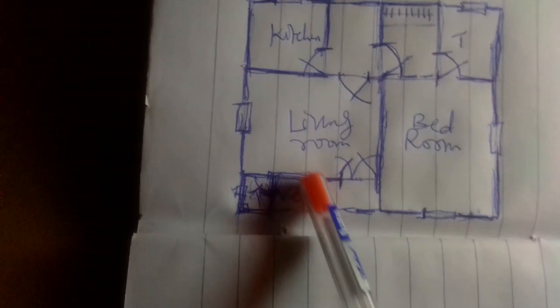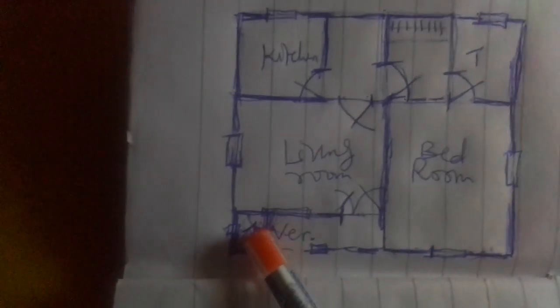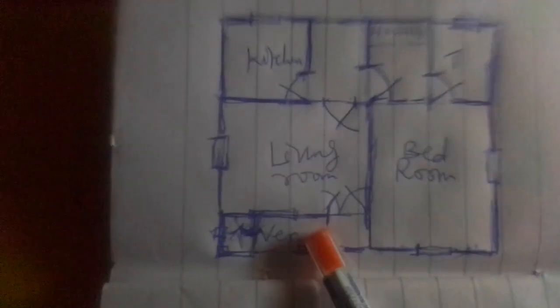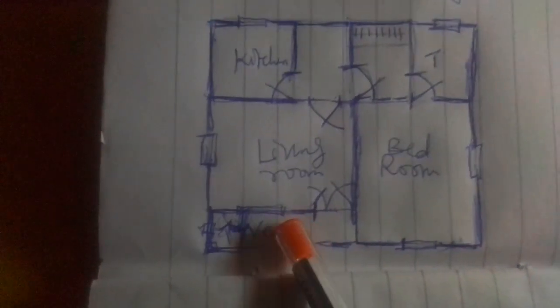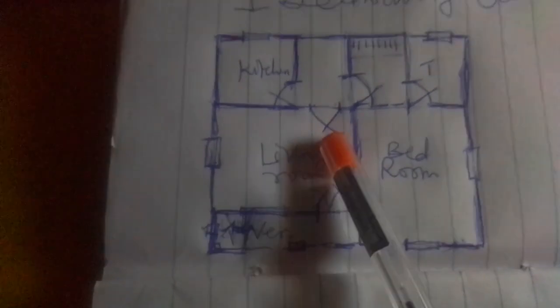Then you go back to this veranda, this space. On entering this space, the next thing is to consider the next space. Now we've already moved back to the veranda space. Then from this veranda space, I'll go ahead and enter this living room.